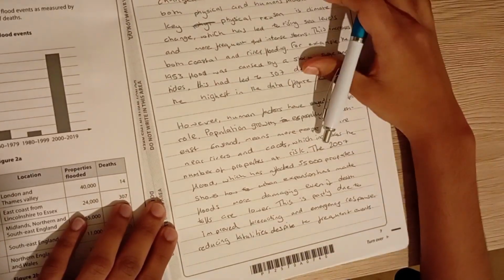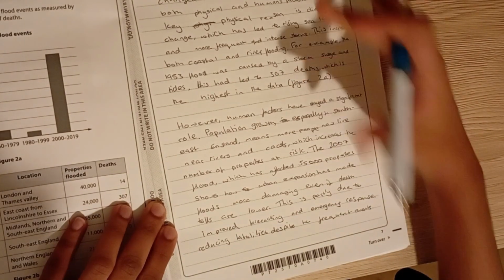Now we have explained our AO2, not AO3, AO4.